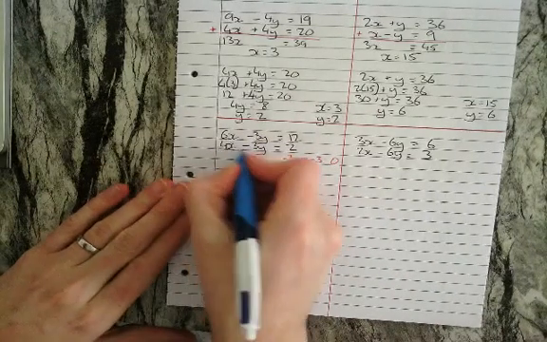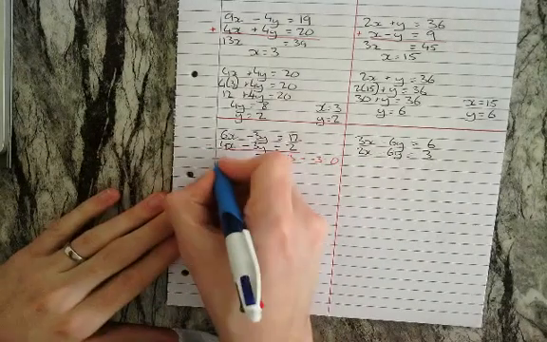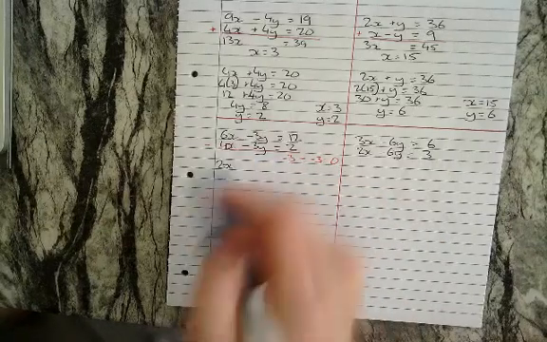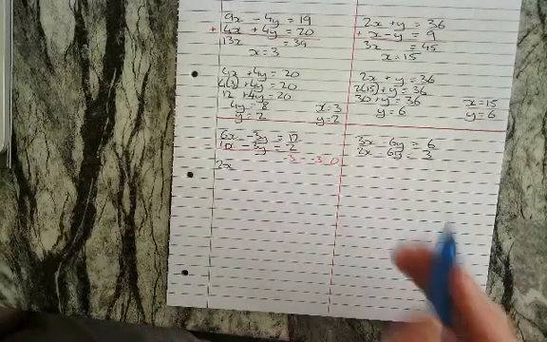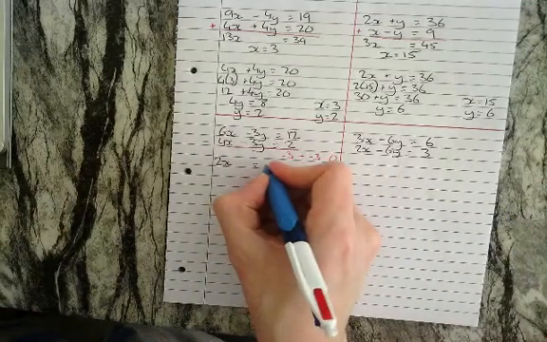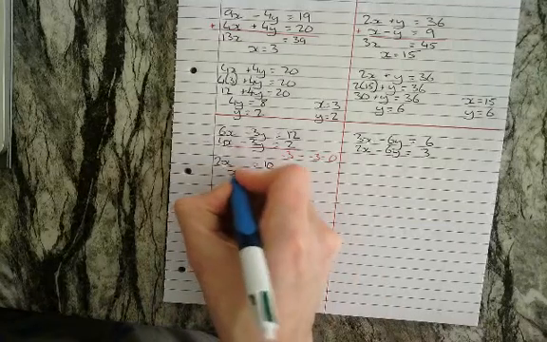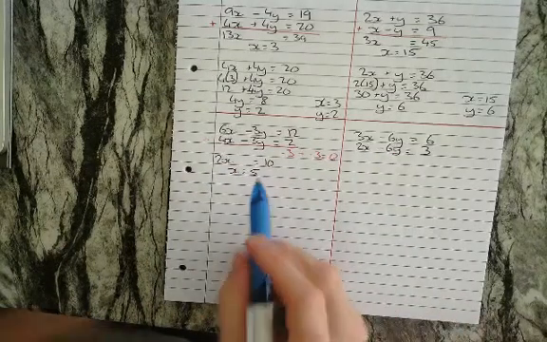So let's have a look. 6x take away 4x is 2x. Minus 3y take away minus 3y is 0, because minus 3 take away minus 3 is 0. And 12 take away 2 is 10. So 2x equals 10, well then x equals 5.